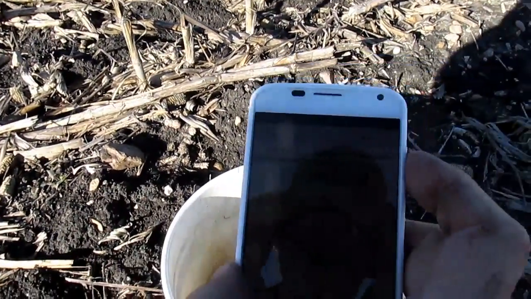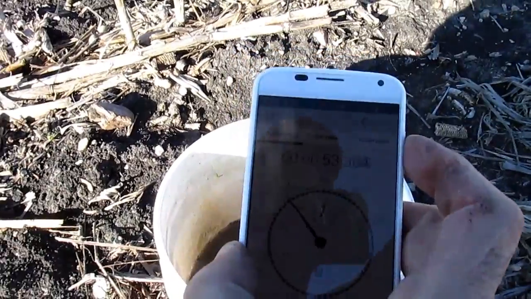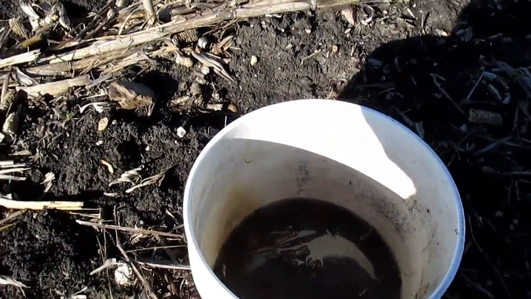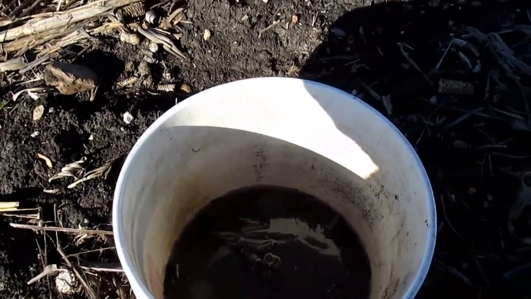And here goes the stopwatch. We're at about a minute into the test, and we'll just be waiting here until we see dry soil at the bottom.